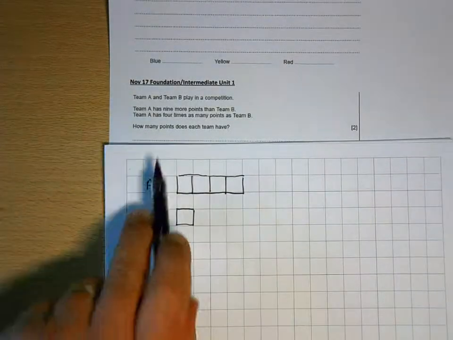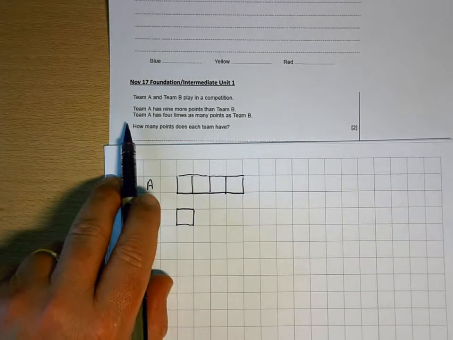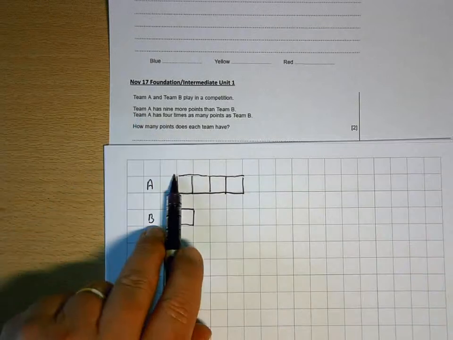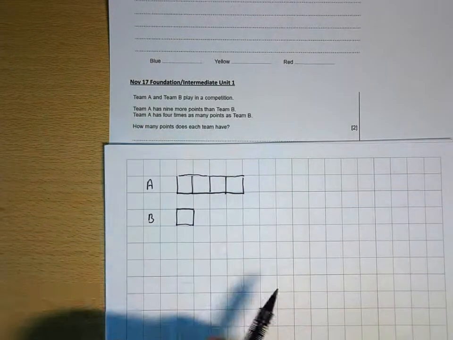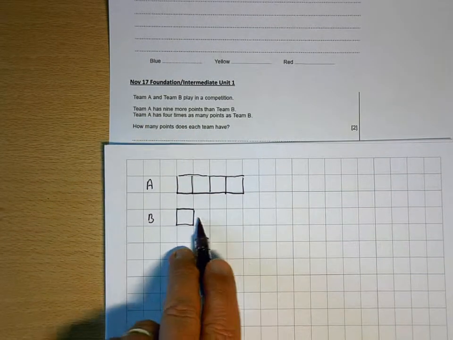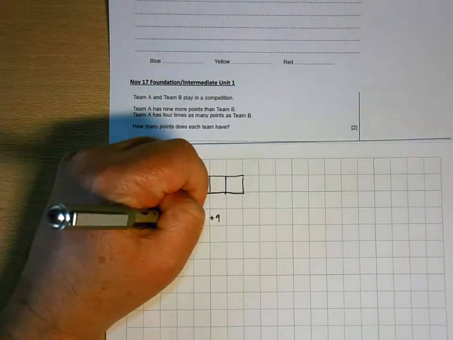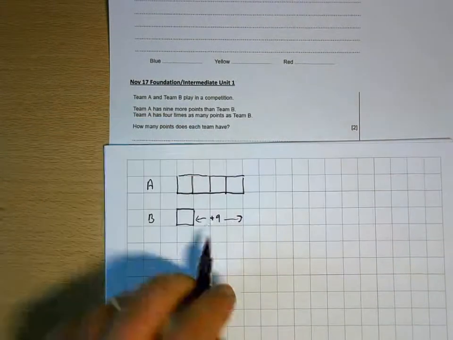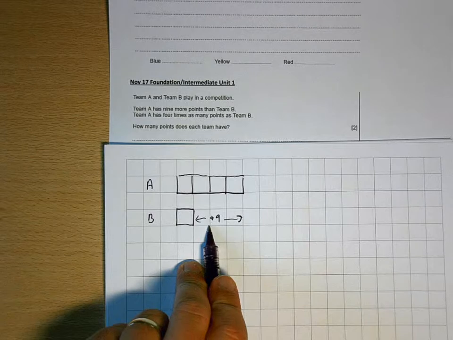And we also know that Team A has got 9 more than Team B. So in order to make those the same, that many are equal to 9.